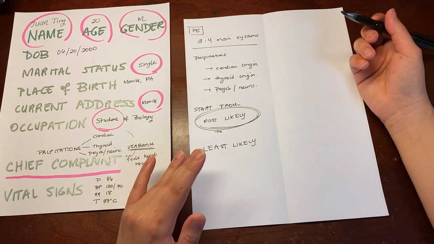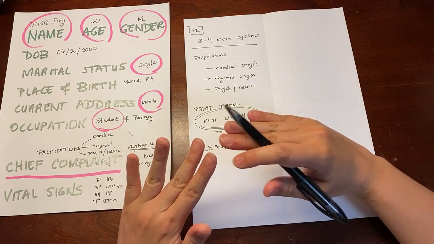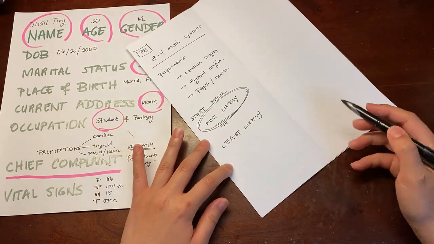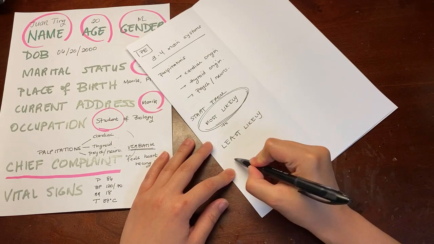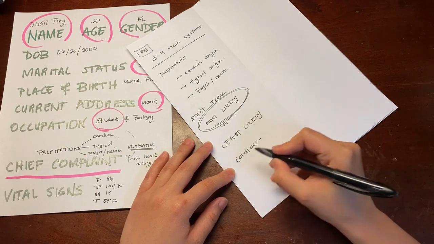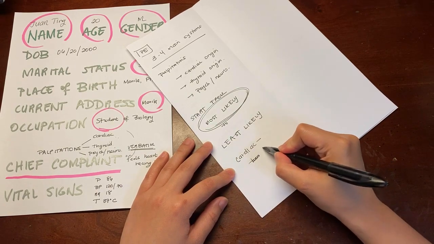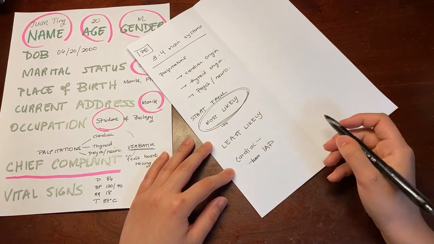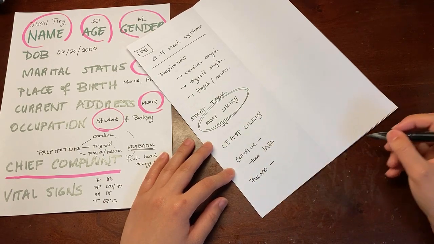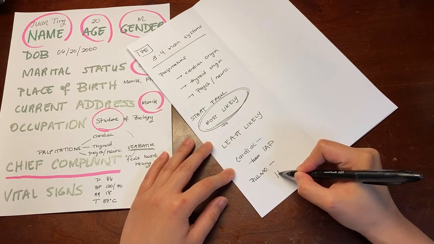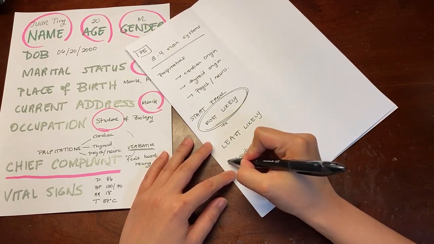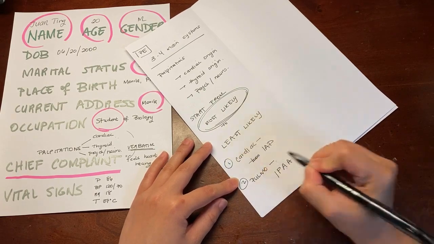You don't want to forget, in any situation, to make sure the two systems you always look for first are cardiac. So you would do heart sounds, just like a regular EAP for cardiac. Then do pulmo. Make sure he's not in respiratory distress. So again, you would do IPA. Okay, so this is automatic. Number one, number two: cardiac, pulmo.